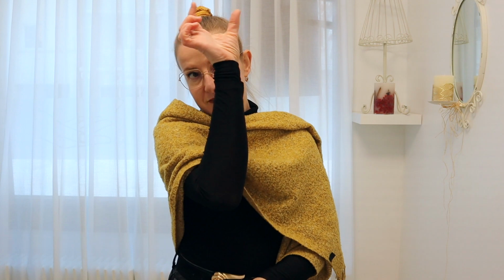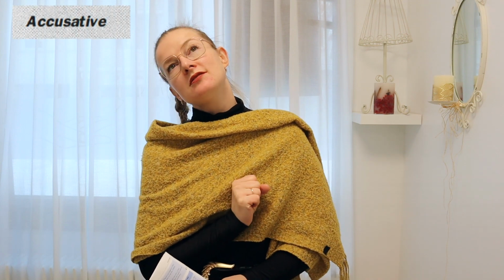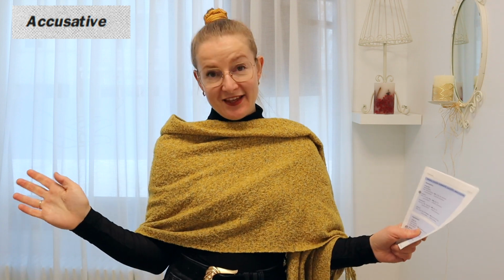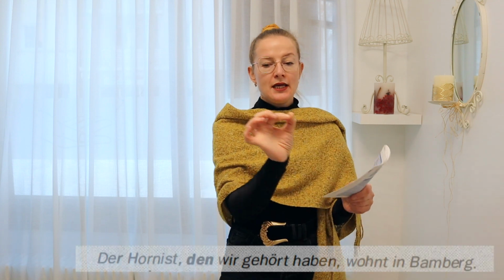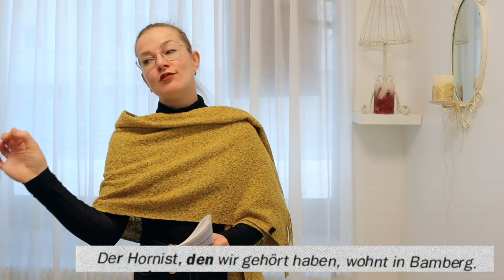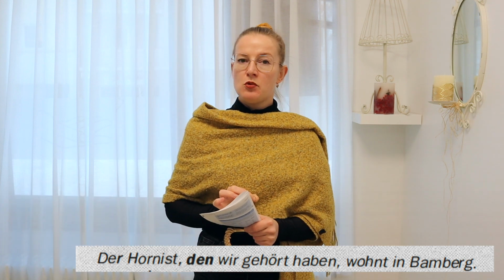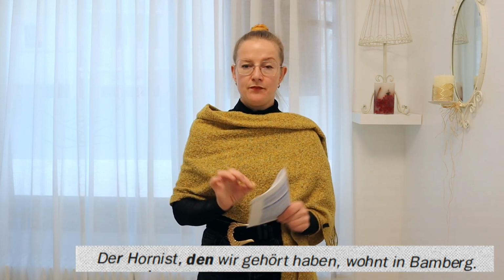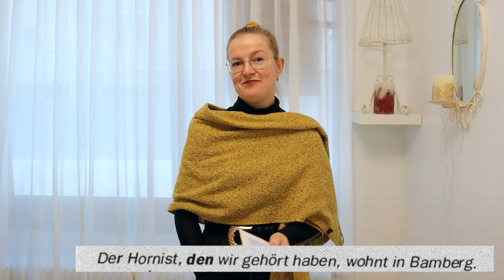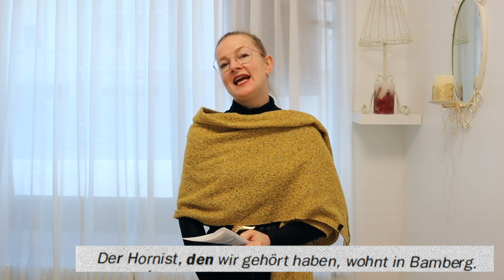We're doing well. Let's now turn to the second case in our table, which is the accusative case, and do our definite articles / relative pronouns in the accusative case. The first example we've got is as follows. Der Hornist, den wir gehört haben, wohnt in Bamberg. Step number 1, identify the relative clause. Den wir gehört haben. Step number 2, identify the antecedent.